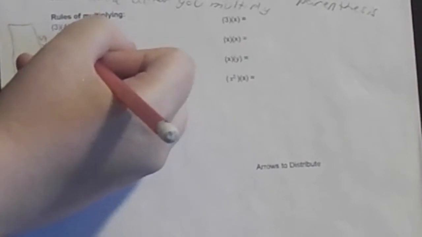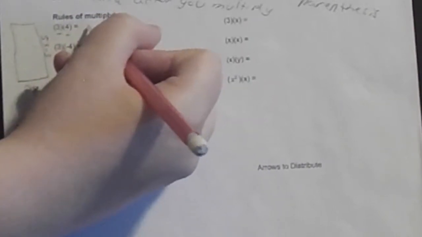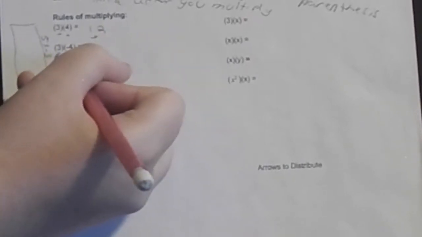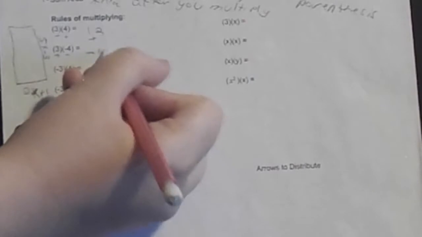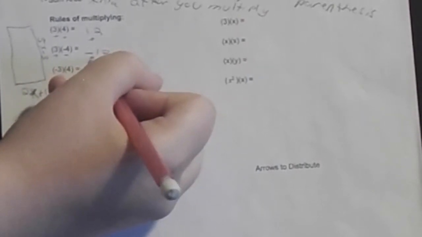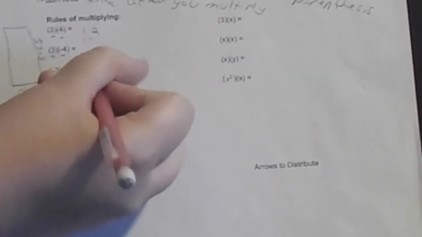So before we can do that, we have to remember the rules of multiplying. Remember that a positive times a positive, like 3 times 4, is positive 12. But a positive times a negative, if they're different, ends up being a negative 12. If it's a negative and a positive, they're still different, so it's still negative 12.